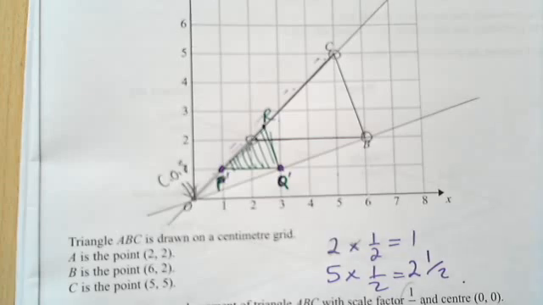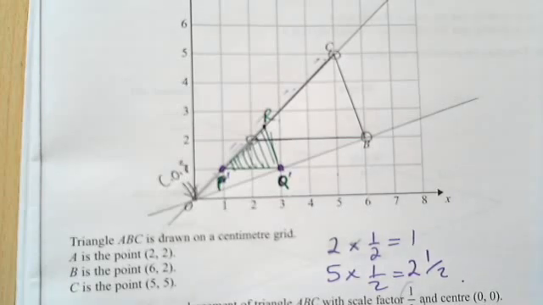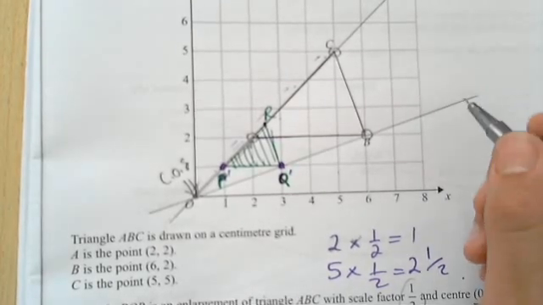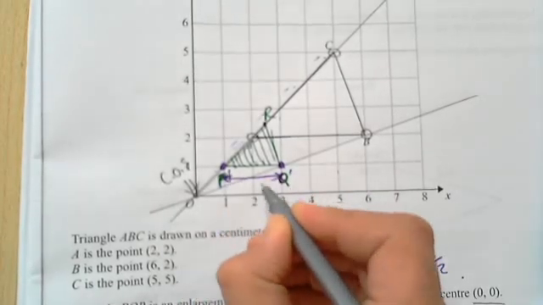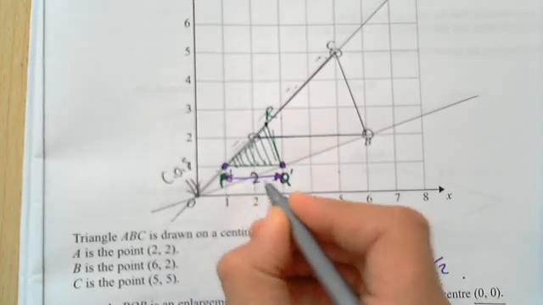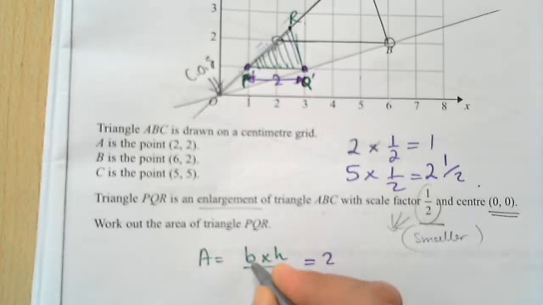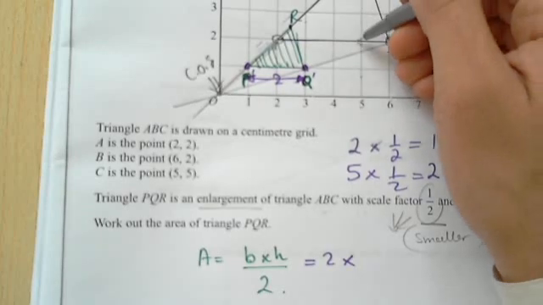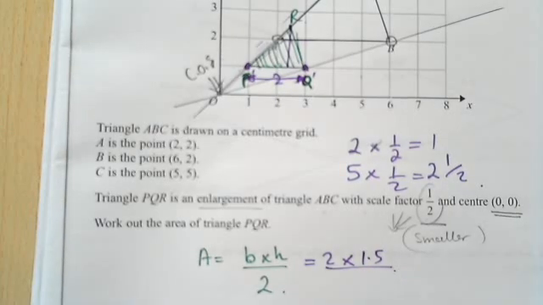Okay. Now that we've drawn the shape, we can work out its area by using the scale as well. So area is equal to base times height divided by 2. So what is the base? Base is 2. What is the height? Originally it was 1, 2, and 3, and now the height will be 1.5. And then we divide it by 2.